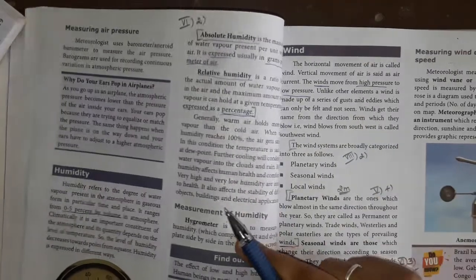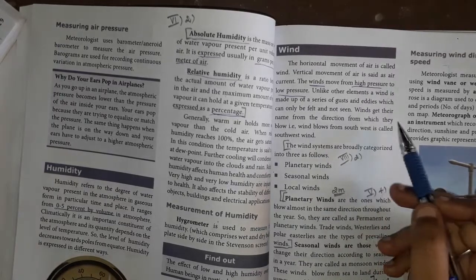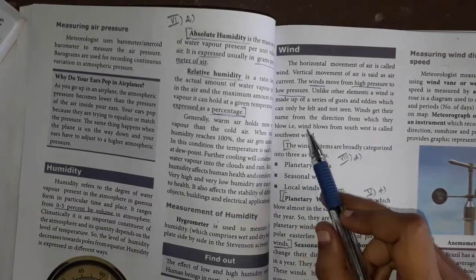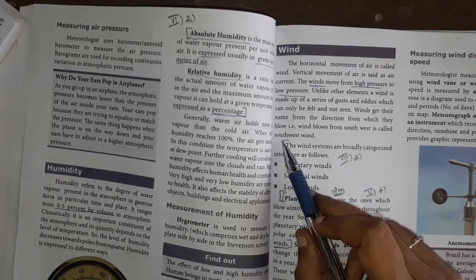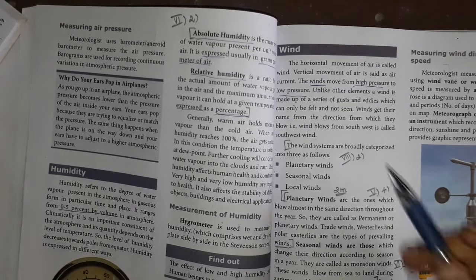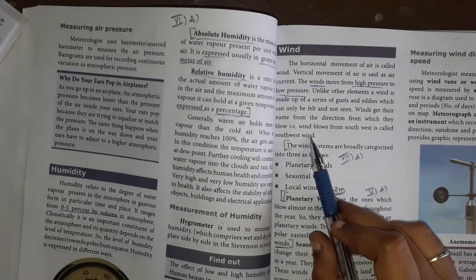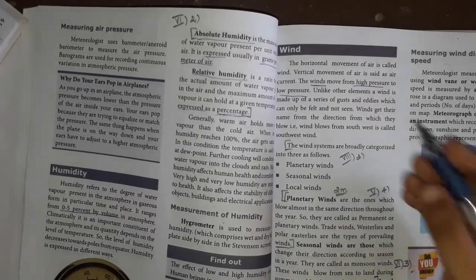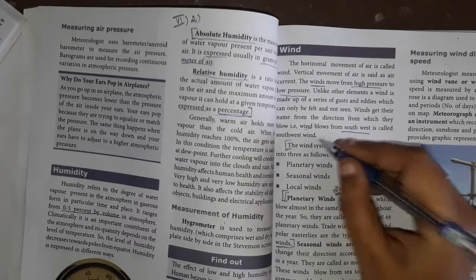Winds get their name from the direction from which they blow. That is, wind that blows from the southwest is called southwest wind.